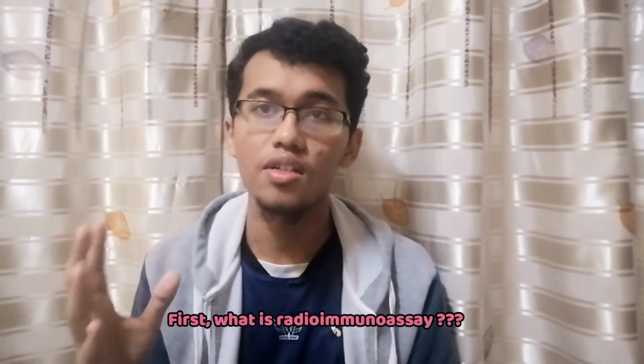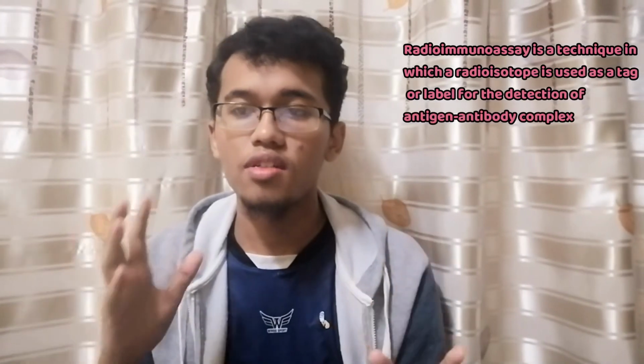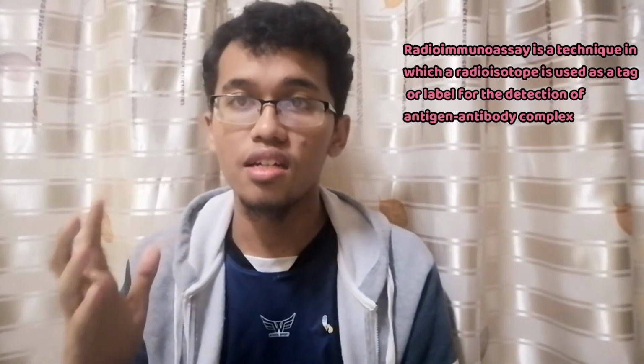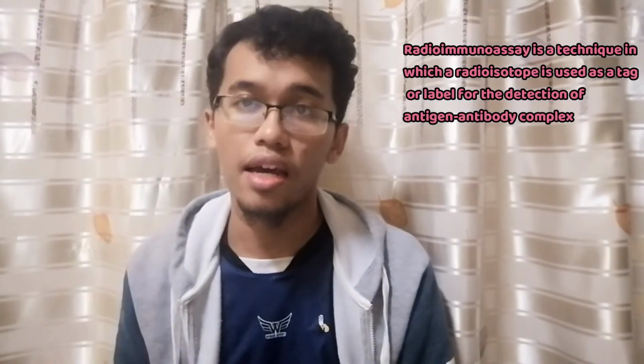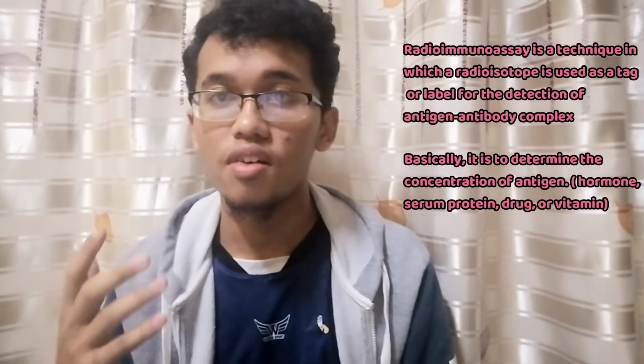Radioimmunoassay. First, what is radioimmunoassay? Radioimmunoassay is a technique in which a radioisotope is used as a tag or label for the detection of antigen-antibody complex. Basically, it is to determine the concentration of antigen.